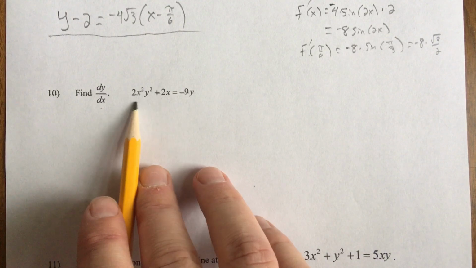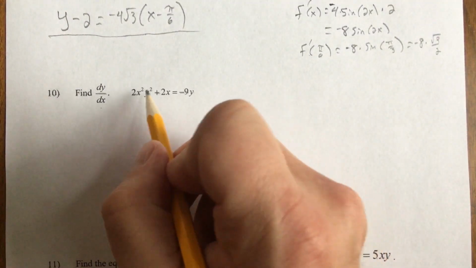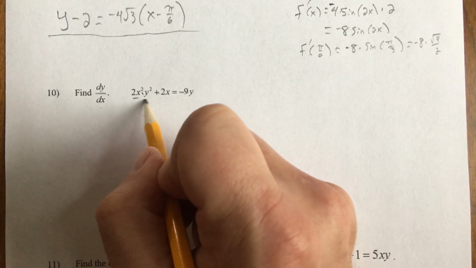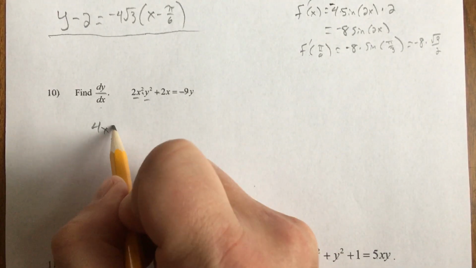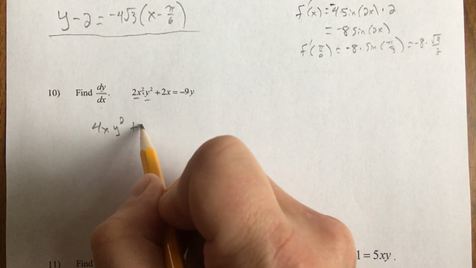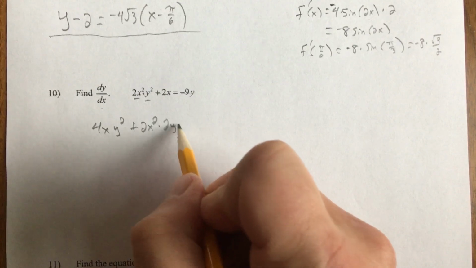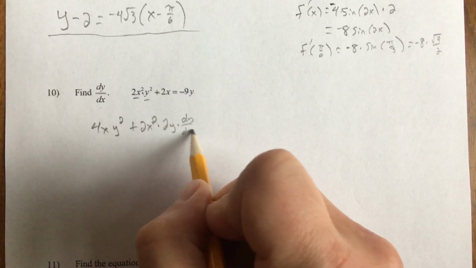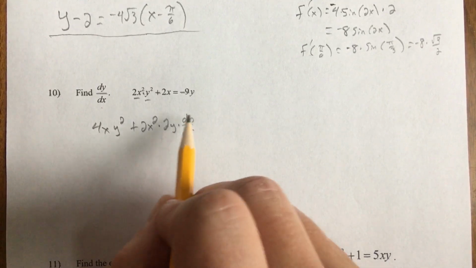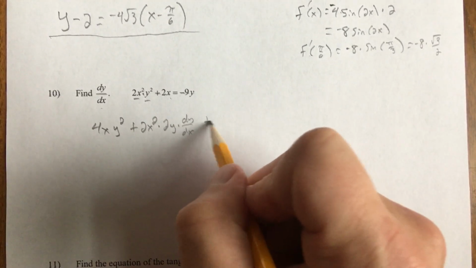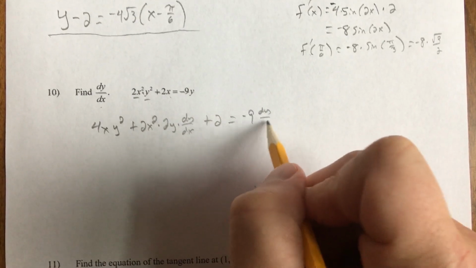Number 10 wants us to find the derivative here, but this is implicit, so we're going to have to follow implicit rules on this. So first things first, you have to see that that's a product rule. Derivative of 2x squared is 4x. Leave the y squared alone. Plus, now leave 2x squared alone, times the derivative of y squared, which is 2y times dy/dx. So there's our product rule with the implicit part. Derivative of 2x is 2. Derivative of negative 9y is negative 9 dy/dx.